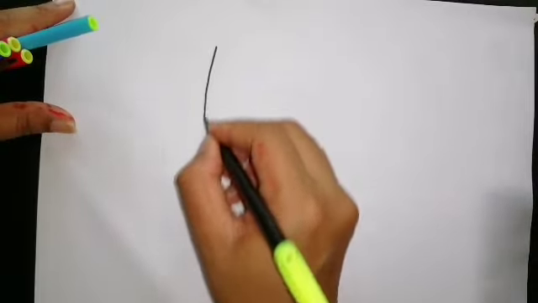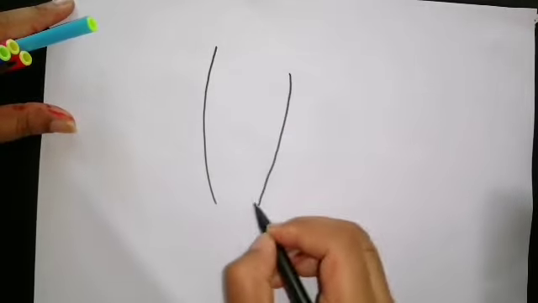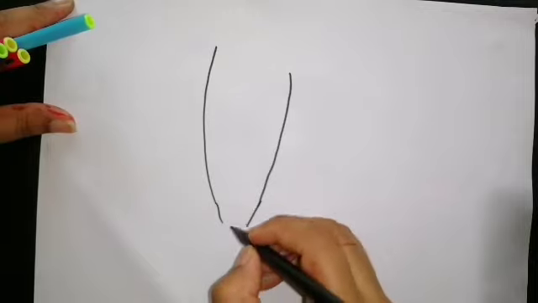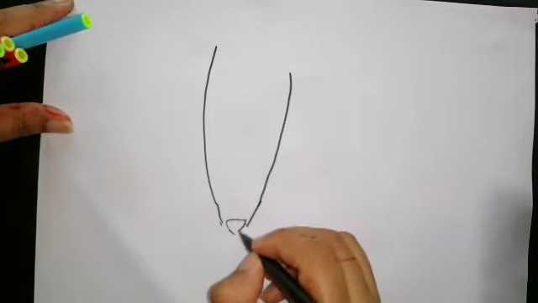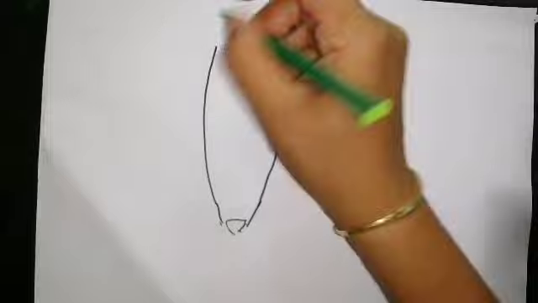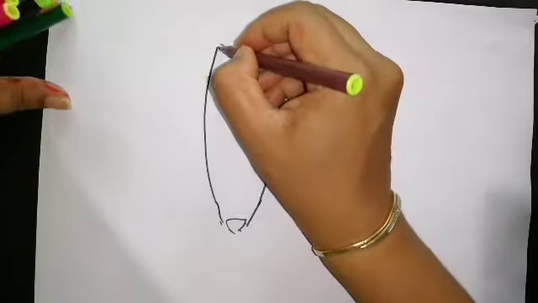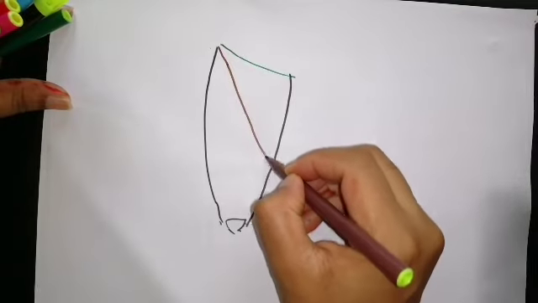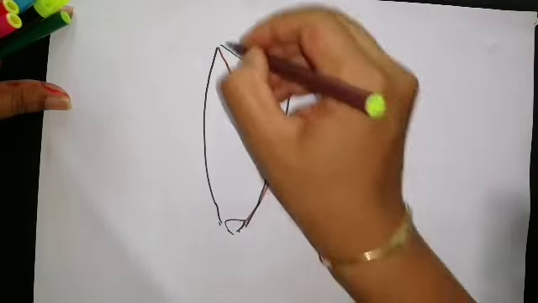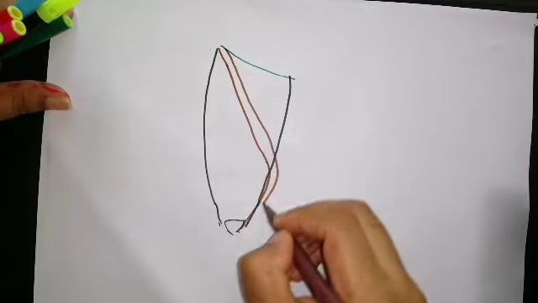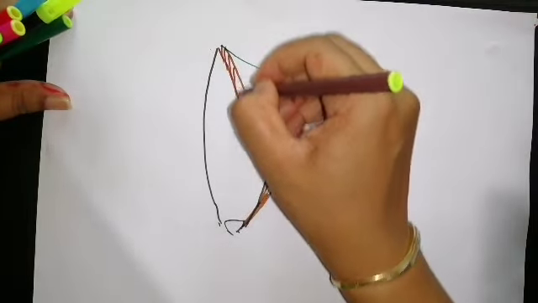Now, which are the muscles which form the anterior compartment? This muscle is the sartorius muscle.